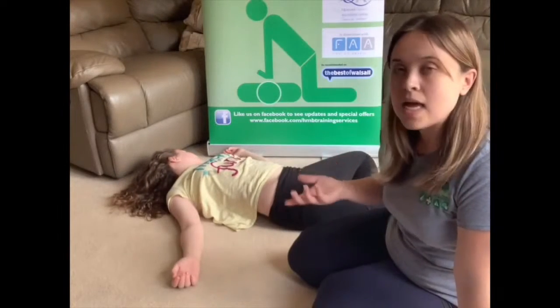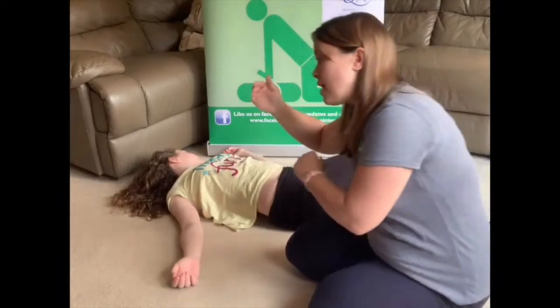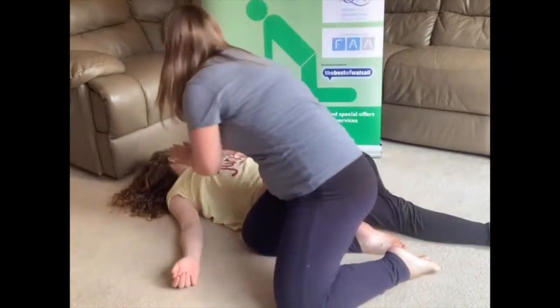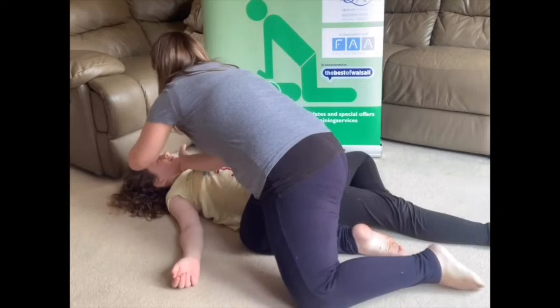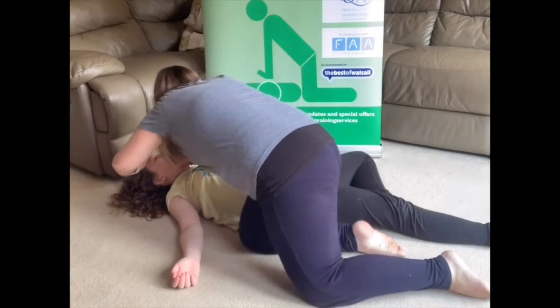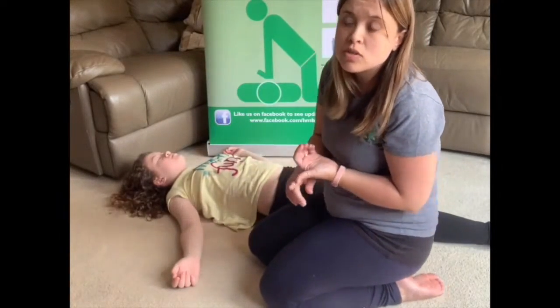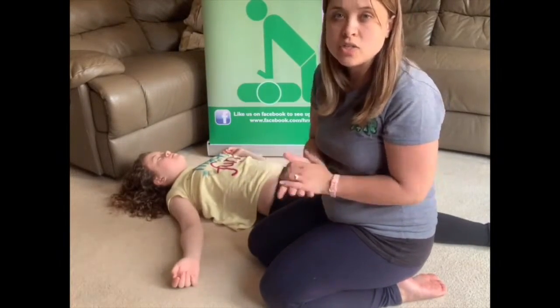Then we need to check the airways. So checking the airway, we would use our hands, chin and forehead and move the head back. So forehead and chin and move the head back, open the mouth, and we're making sure there's nothing in their airway. Could be food, they could have choked, they could have got sick in there, so make sure there's nothing blocking their airway.